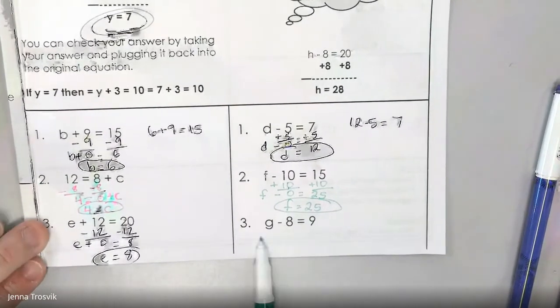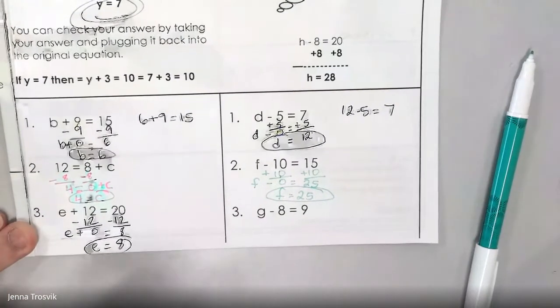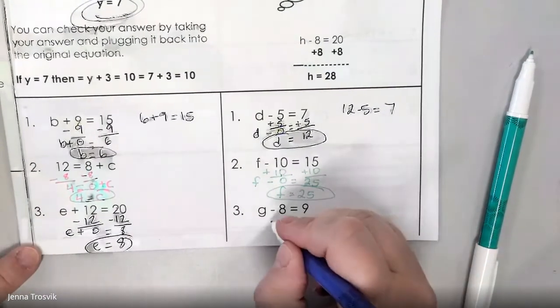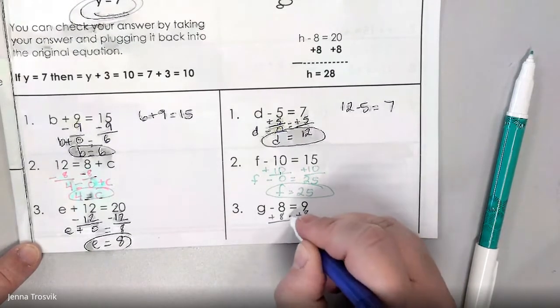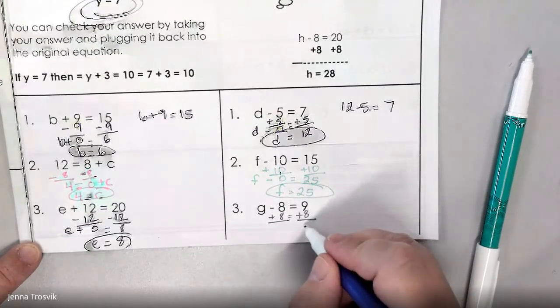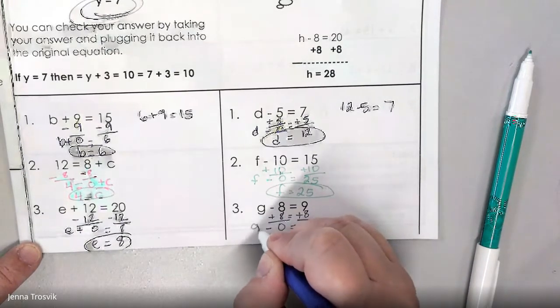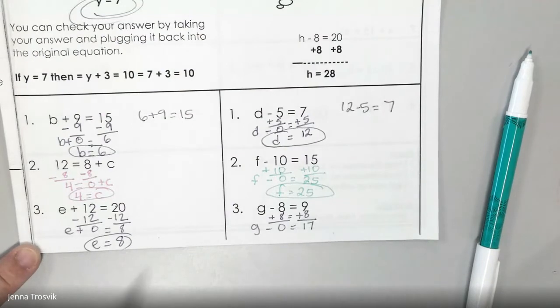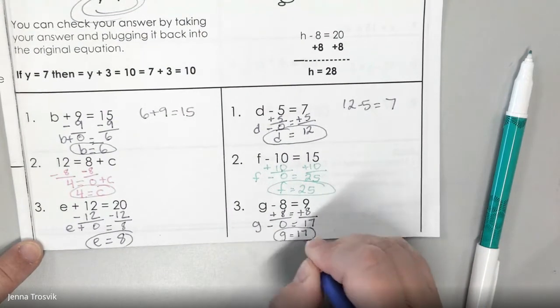All right. g minus 8 equals 9. Last one. I'm going to take the opposite of subtract, and I'm going to add to both sides of the equal sign, and I get 17 equals 0. g take away 0 equals 17, which means that g has to equal 17.